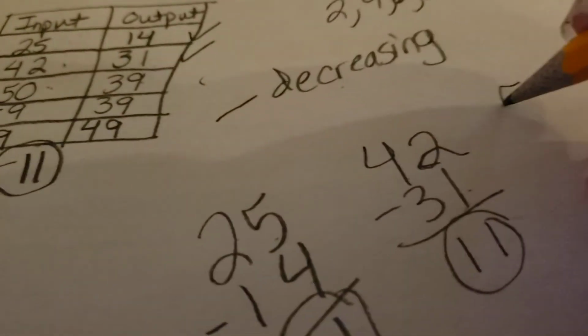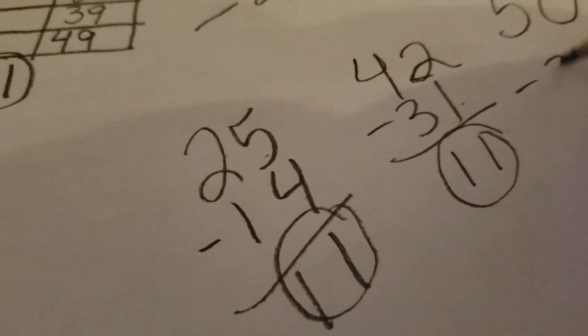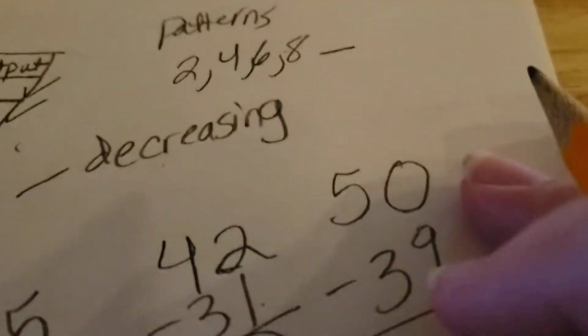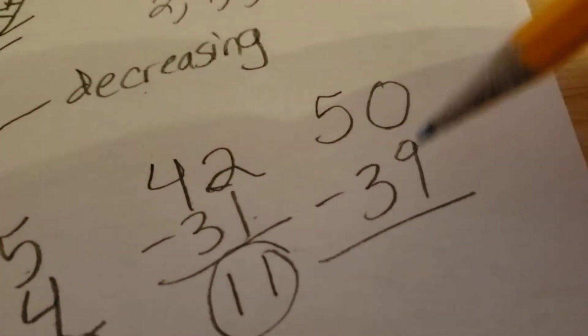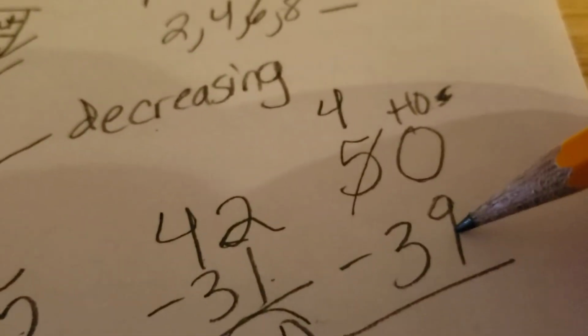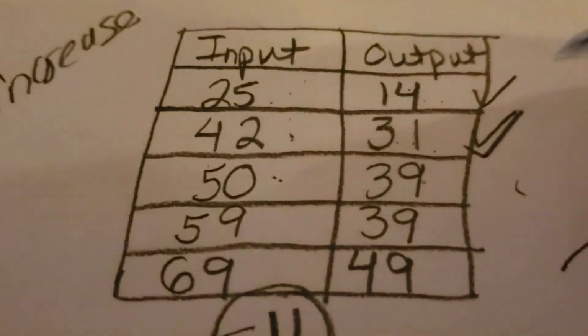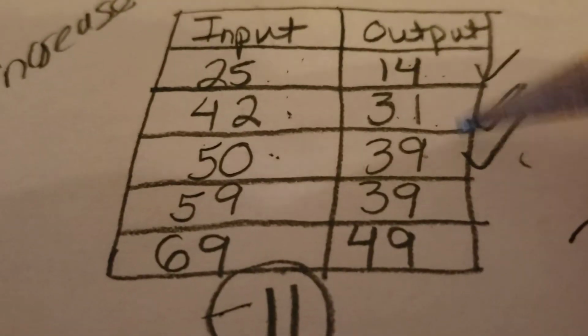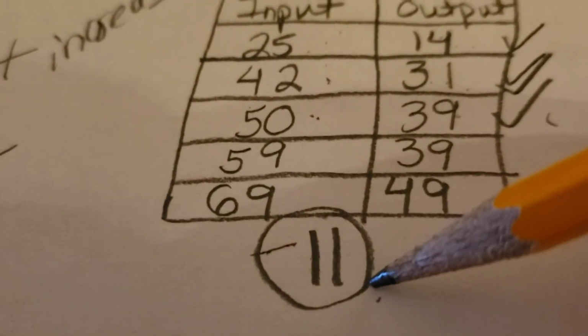We're going to do one more just to make sure. 50 minus 39. It's a little bit different because we can't take 9 from 0. So we have to borrow. This becomes a 4. We add the 10 to this side. 10 minus 9 is 1. 4 minus 3 is 1, so it is also 11. So we have checked all 3. And now that we know that these 3 work, we know that it is minus 11.